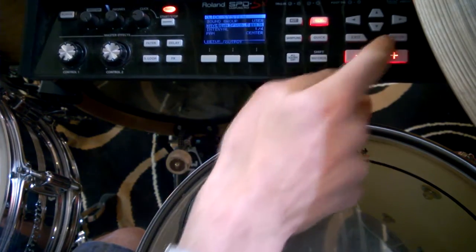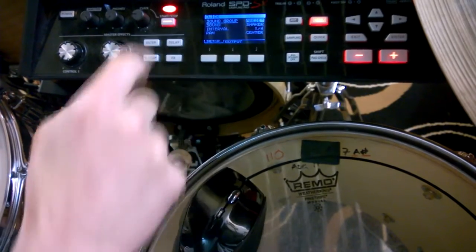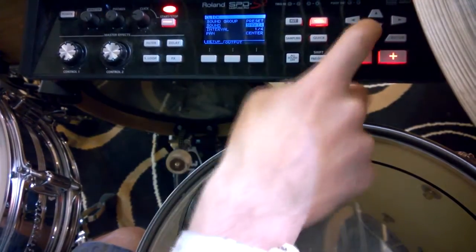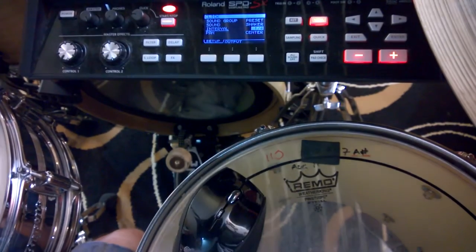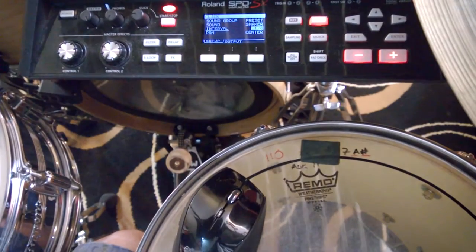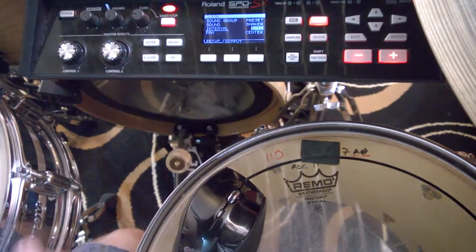So I go back in here and I'm going to change it from my user group back to my preset group. So now I've got a shaker. Now if I go down then to the interval, I've got it set as quarter notes at the moment. What if I press plus on that? I've got 8th notes, and the other option, 12th notes basically, or 8th note triplets.